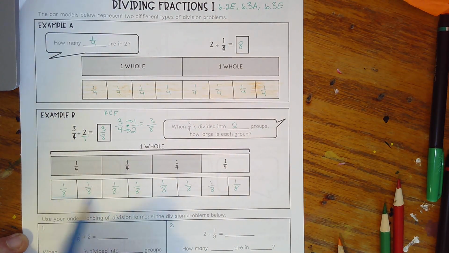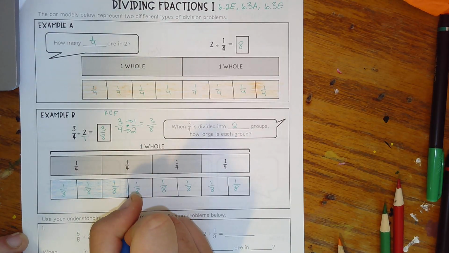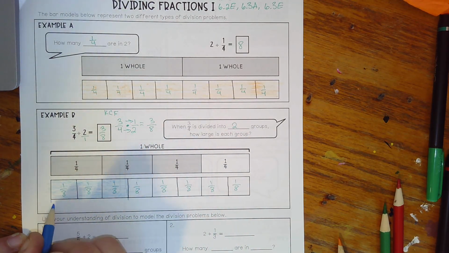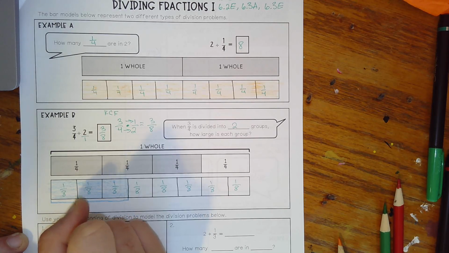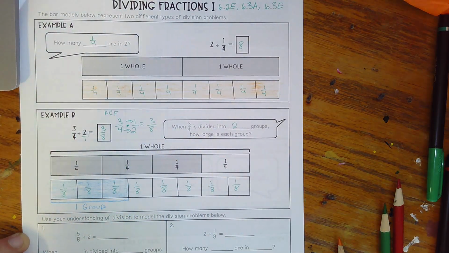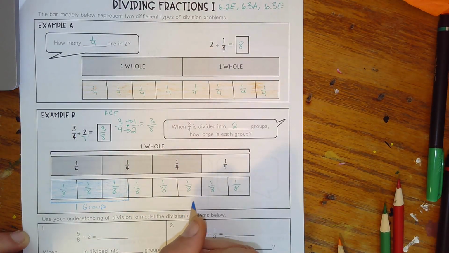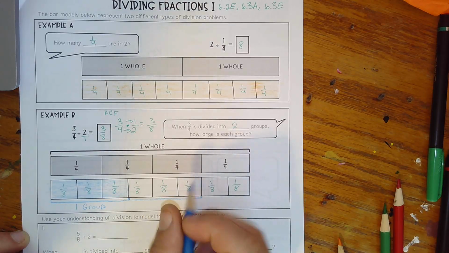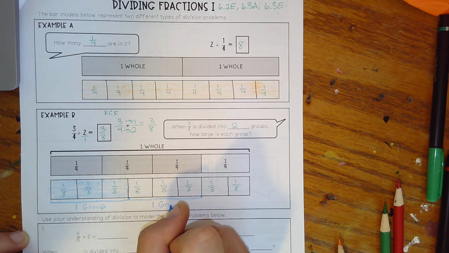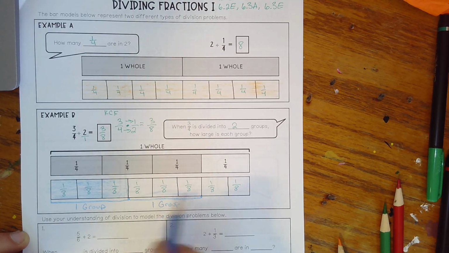So I'm going to shade in my first 3 here, and I'm going to say that these 3/8 here is one group. I'm going to say the next 3/8 is another group, and I'll shade these in too.